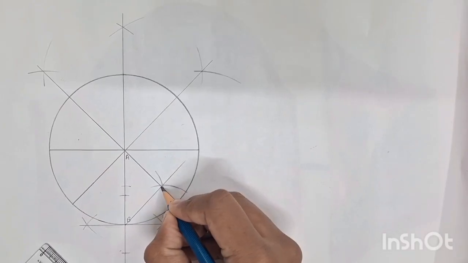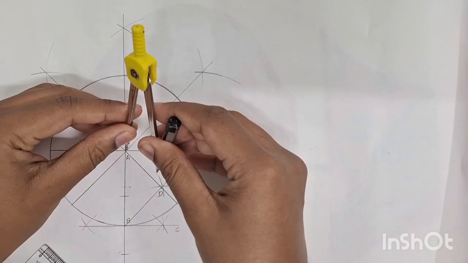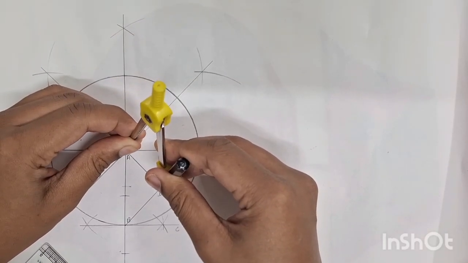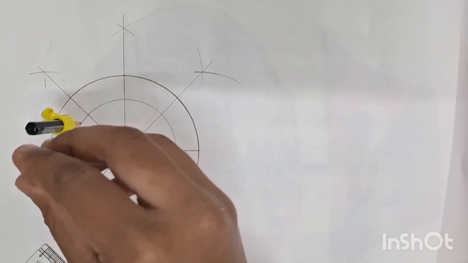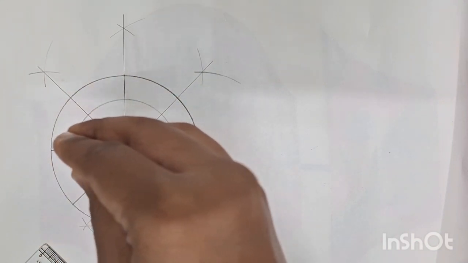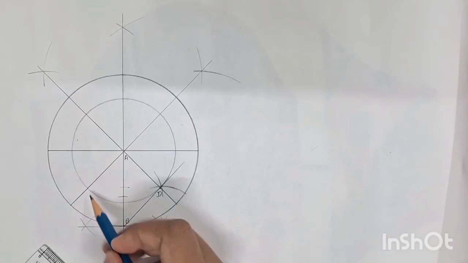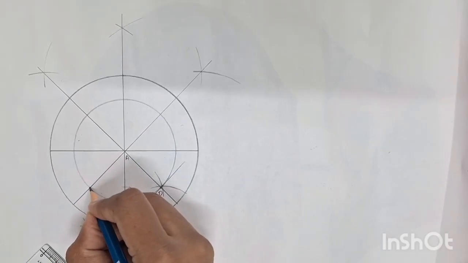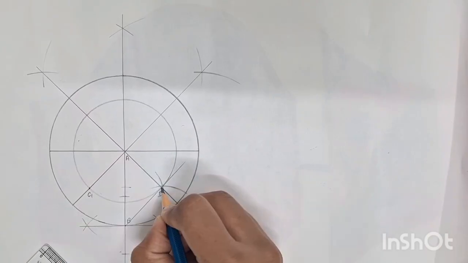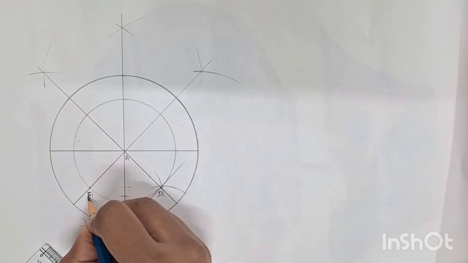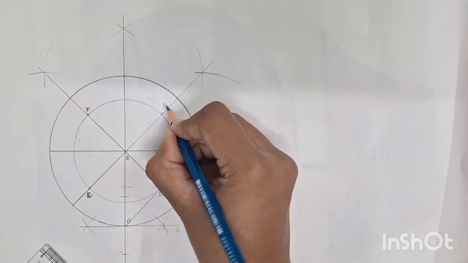Now we get this new point D. Take a radius of AD to draw the reference circle. So taking AD as the radius, I'm drawing a reference circle, and this circle gives me 4 points which are going to be the centers of the diameters of the 4 semicircles. Points D, E, F and G.